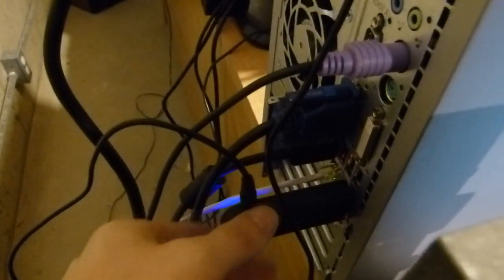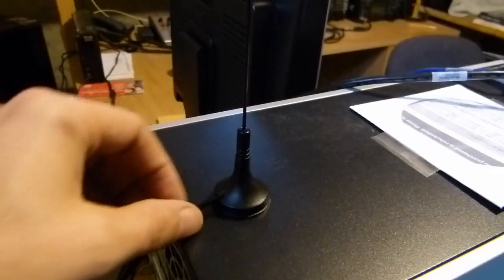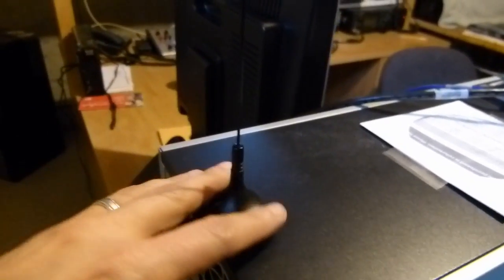I've installed the USB dongle here on the back of the computer, as you can see, just in one of the rear panel USB ports. And I've placed the antenna up here for now. This probably isn't the best place for the antenna. It might be better somewhere else, but the supplied wire isn't real long, so this will have to do.